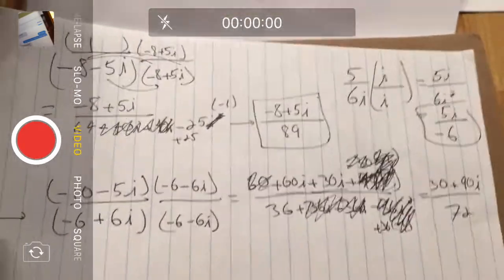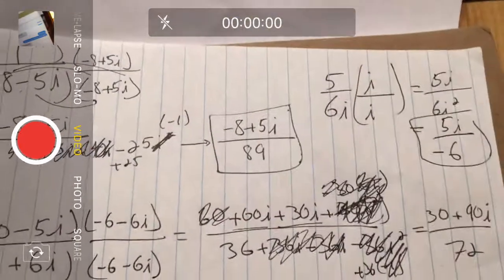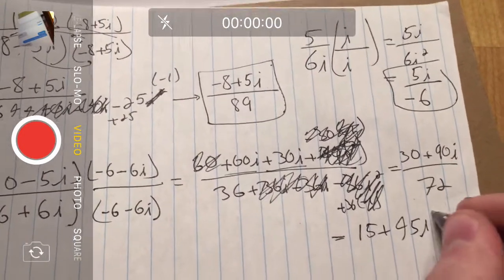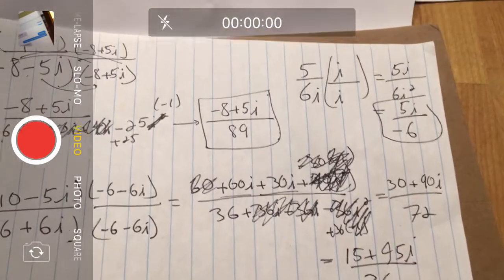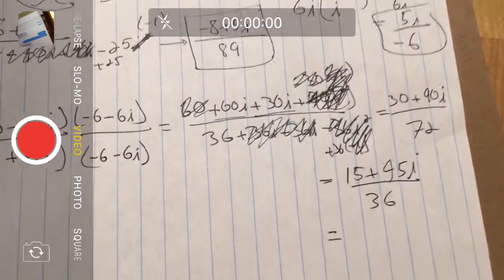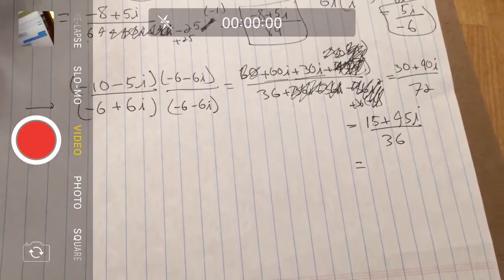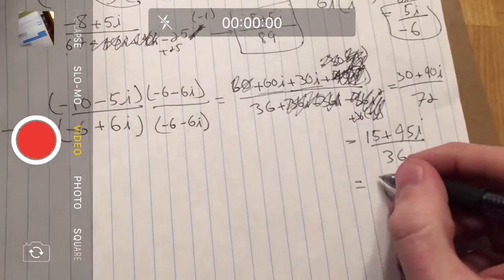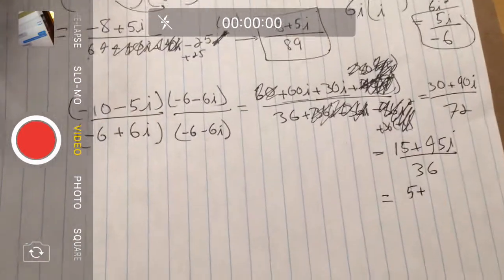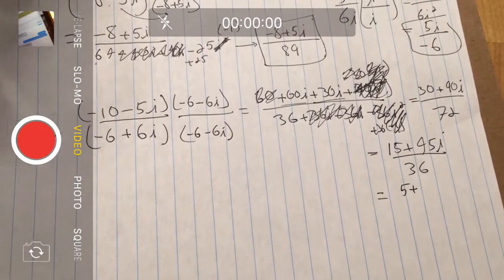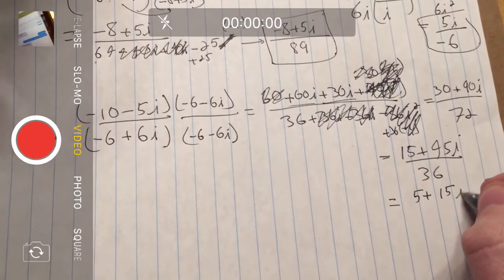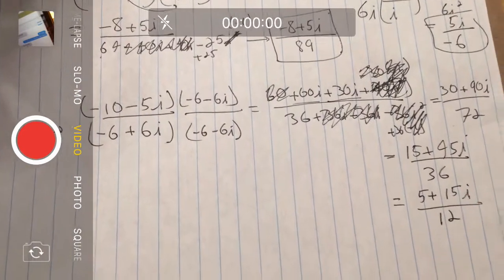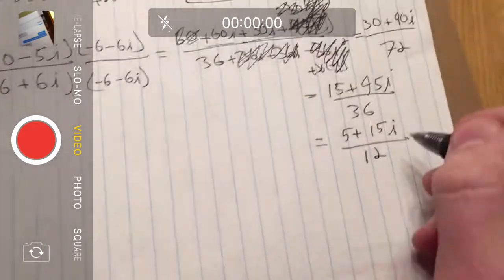Okay. So let's just look and see if we do the 2's. That will give us, dividing everything by 2, 15 plus 45i over 36. And yep, there is a 3 in everything there. Let me make sure I'm not messing this up. So let's see, 15 divided by 3 gives us 5. Plus 45 divided by 3, that would be 15, right? On the bottom, 36 divided by 3 would be 12. Yeah, cool. All right, and so that's our final answer.